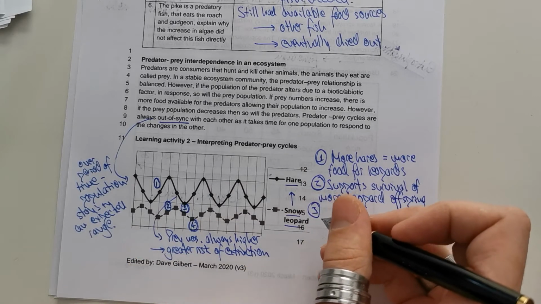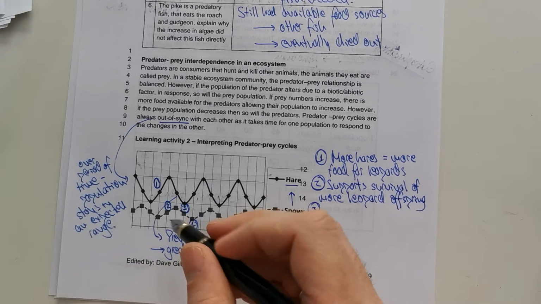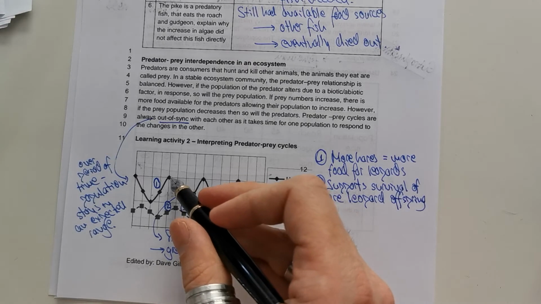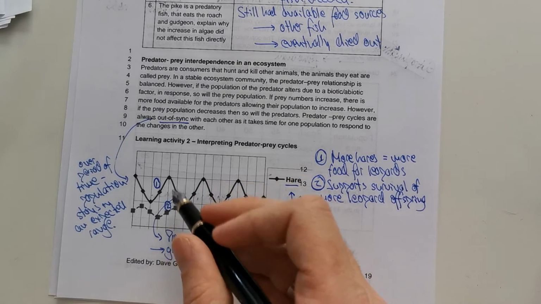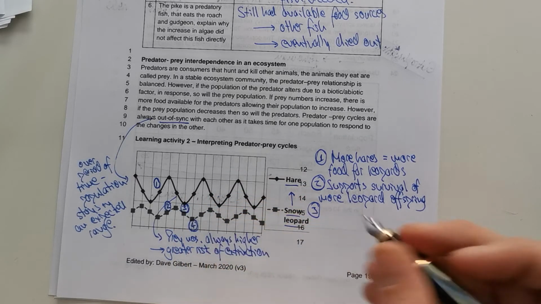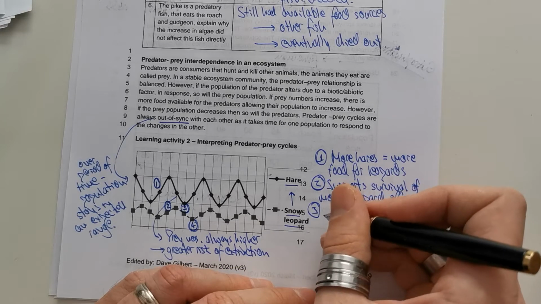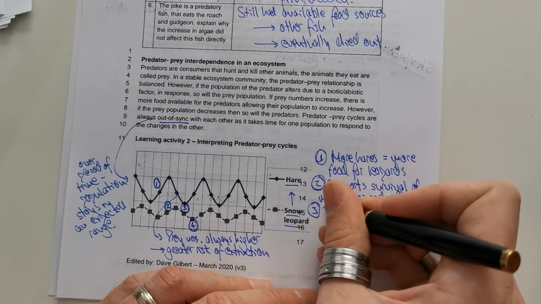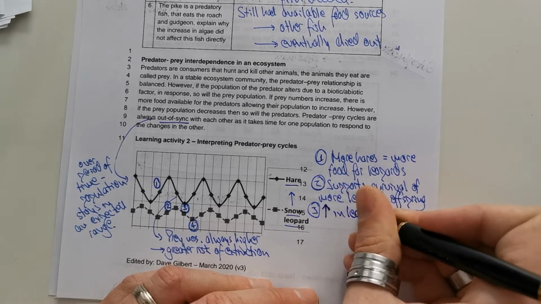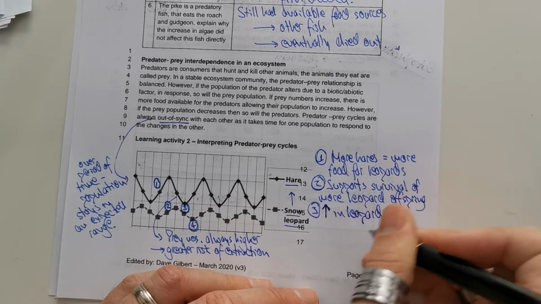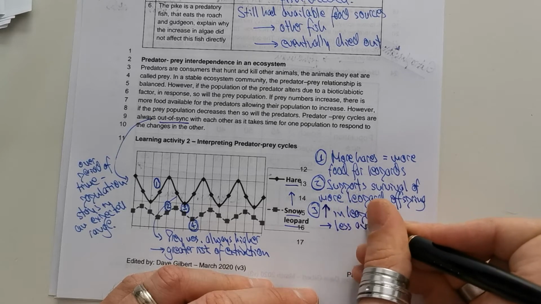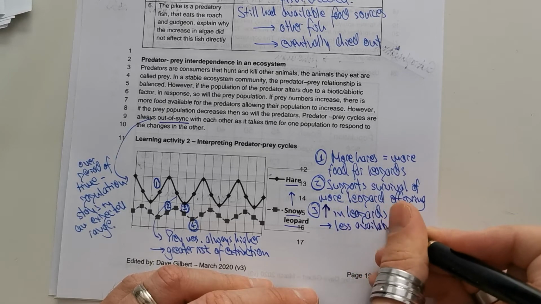Three, as we have growing numbers of leopards, eventually the food supply of the hares starts to decrease. So an increase in leopards means there's less available food.